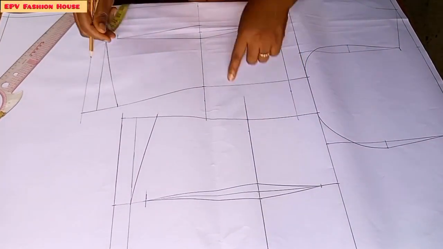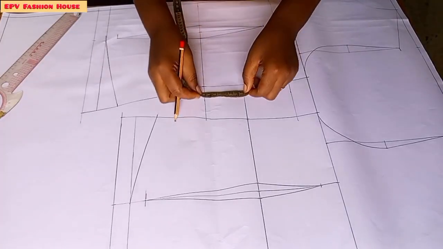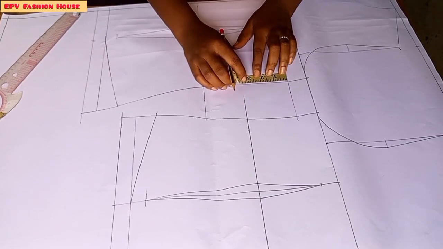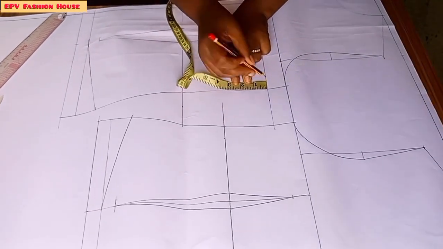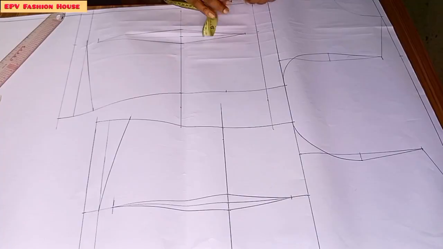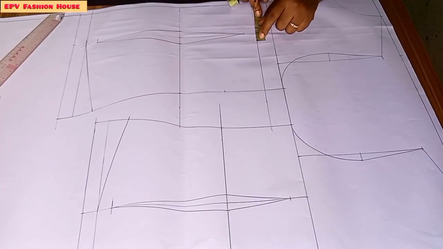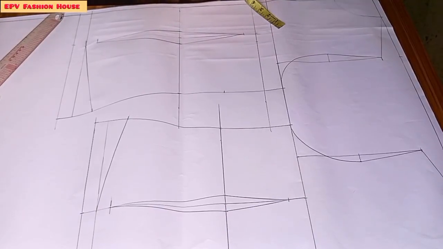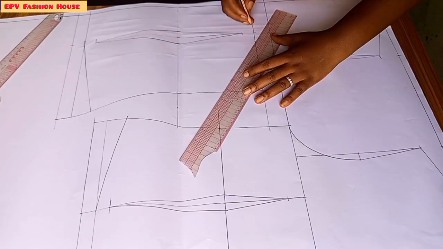Now, the difference between my front half length and my back half length is 3 inches. So I'll come up here by that 3 inches. From my bust point, I'll come down by 3 inches. I'll mark it. Then I will go to my bust point and move away from it by 1 inch. We are sewing this. If you are sewing this, you move away by 1 inch.